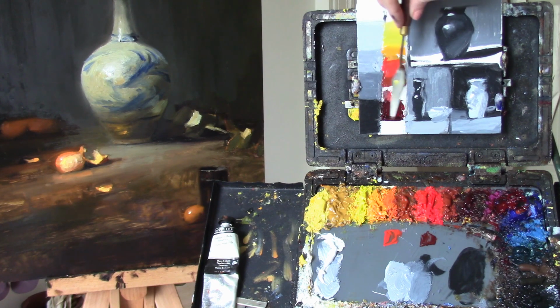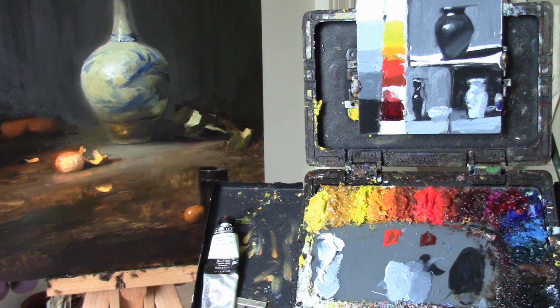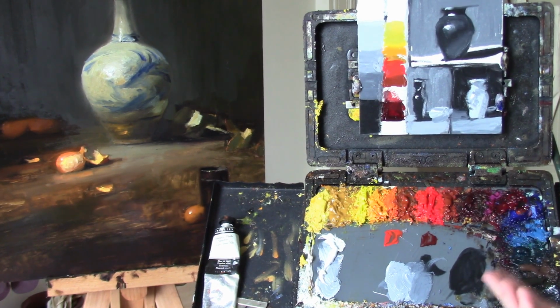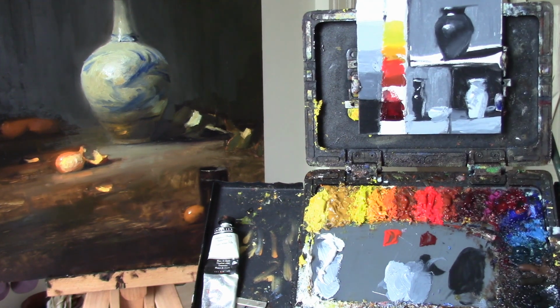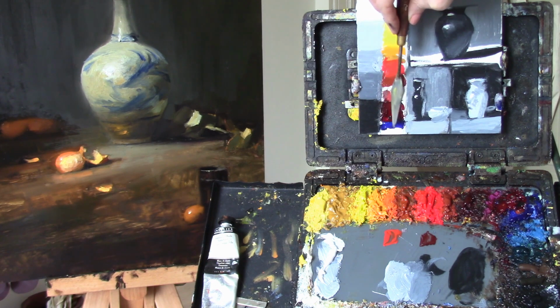So one way that you can start to do this is just by doing black and white studies of your setups. Set up one simple thing, and even though it's in color, paint it in black and white, really trying to just analyze the values. Then take a photo of the setup, let's say it's a vase, and of your painting, turn them both into black and white, and just test yourself on your observation skills. If you just want to get better at being able to see what that value is.